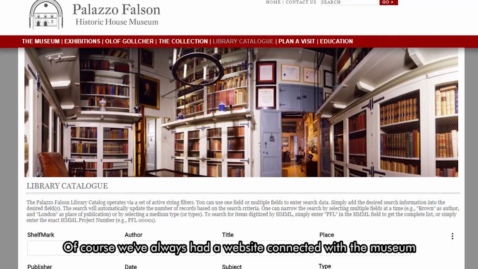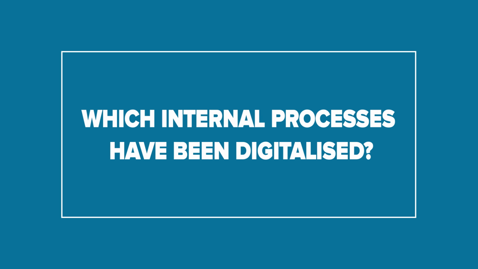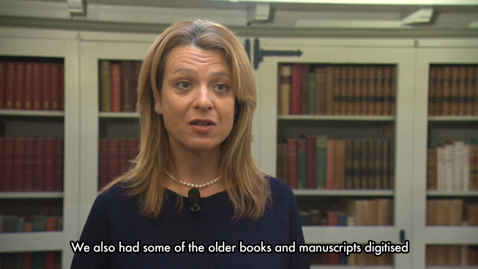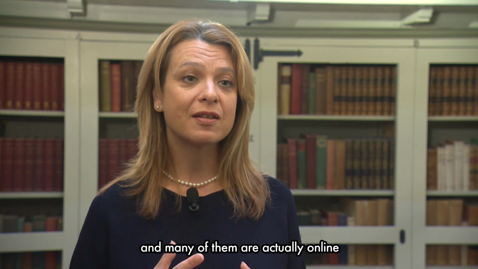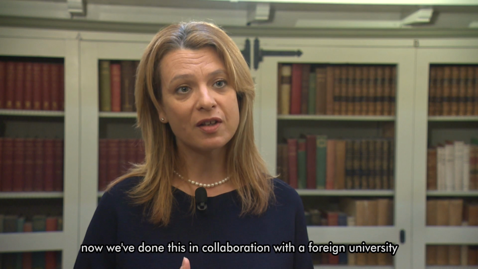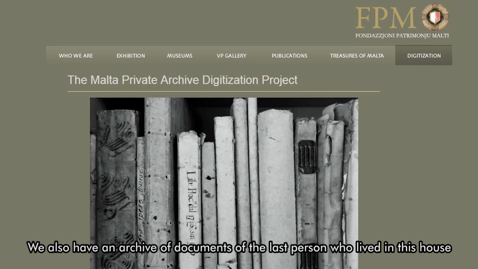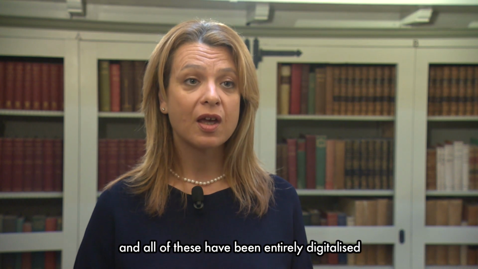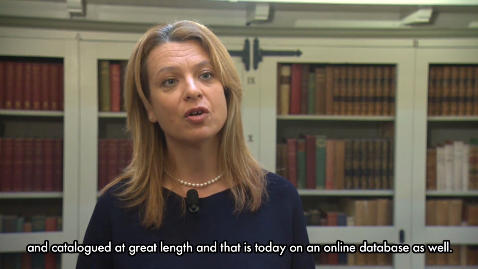Of course, we've always had a website connected with the museum since basically we opened 10 years ago, as I mentioned. We've also had some of the older books and older manuscripts digitized. That is, they were actually photographed in a professional manner, and many of them are actually online. Now, we've done this in collaboration with a foreign university, the University of St. John in Minnesota. We also have an archive of documents of the last person who lived in this house, and all of these have been entirely digitized and catalogued at great length, and that is nowadays on an online database as well.